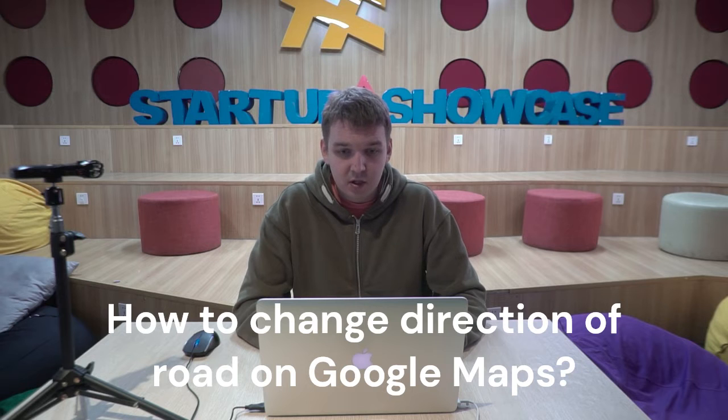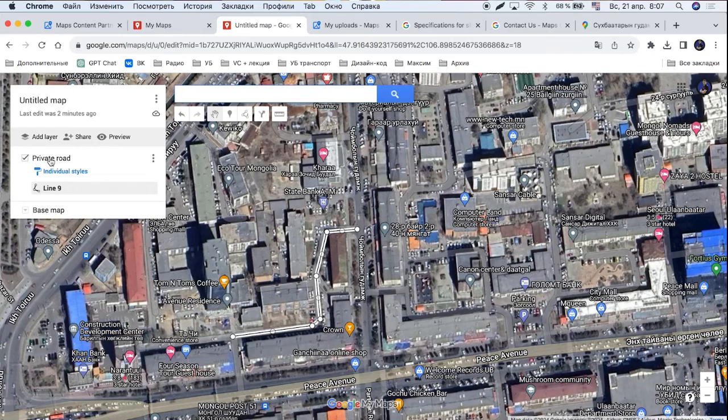Okay, our next object will be changing the direction of the road. You know that sometimes the government of a city can change it, and Google has the opportunity to add another direction too. For example, it can look like this.